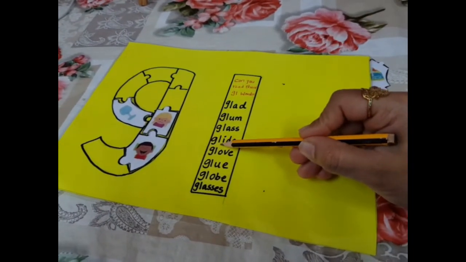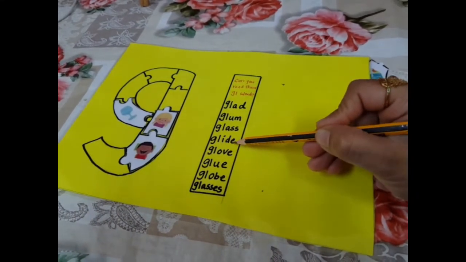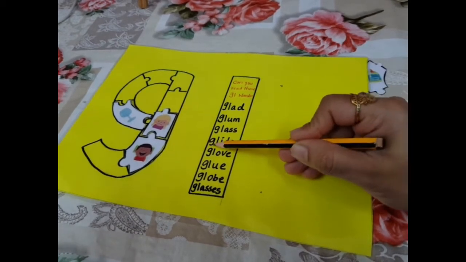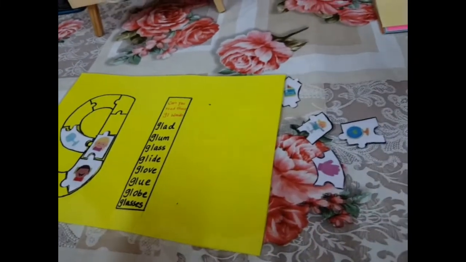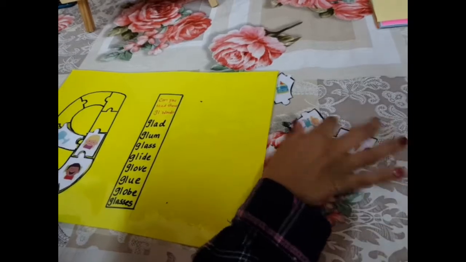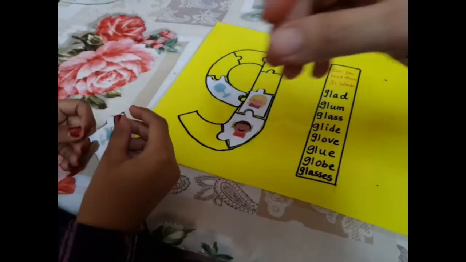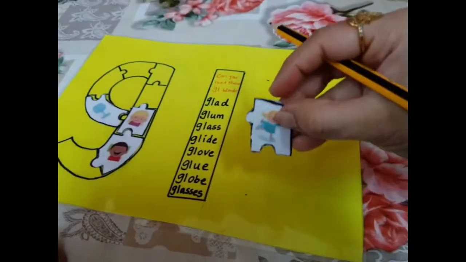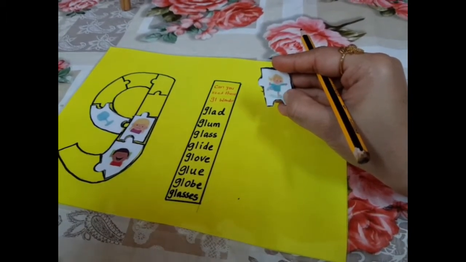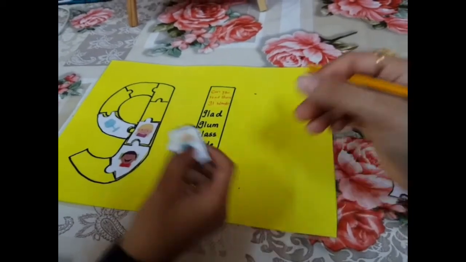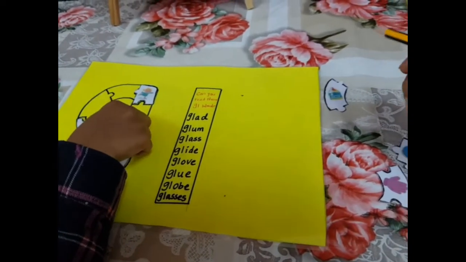What is the sound of GL? G. The sound of IE, I, long sound I, and the sound of D. GLIDE, glide. Glide means to move continuously, smoothly, in a smooth motion. Yes, that is called glide. So this girl is sliding by wearing skating shoes. Now next one.